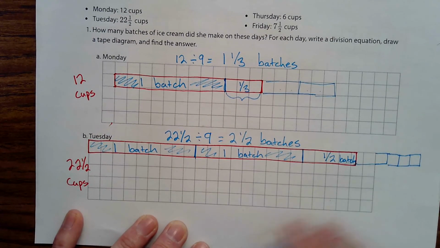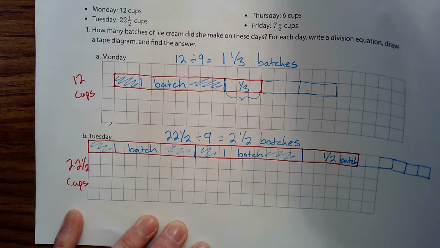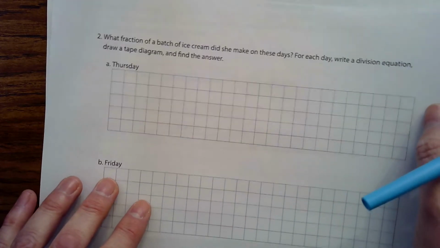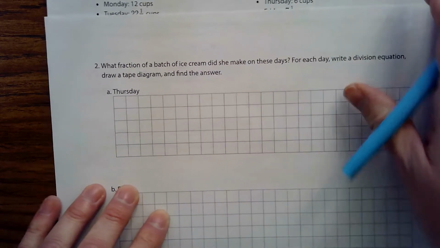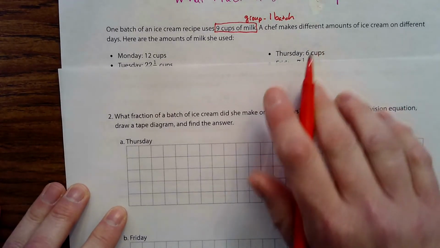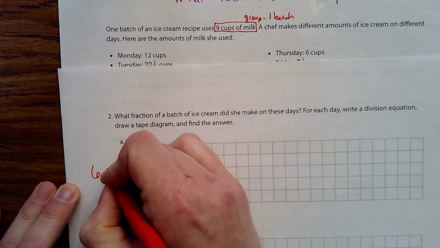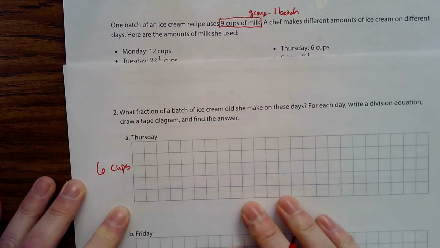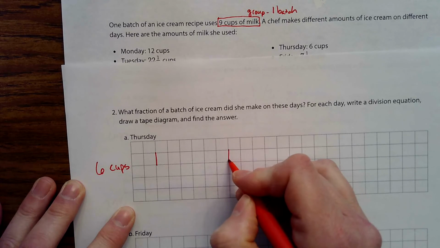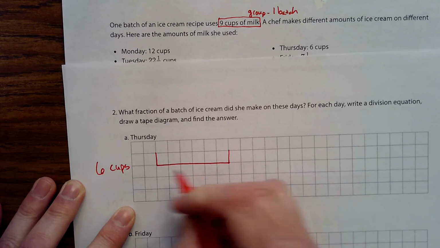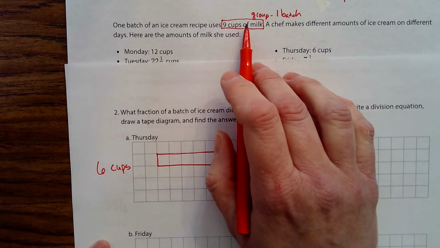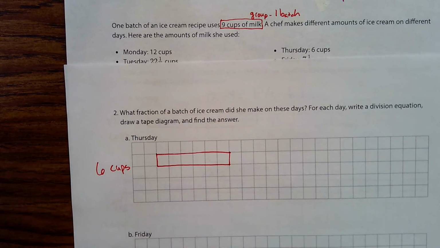Okay, so now we need to move on to Thursday. Thursday is 6 cups, so I'm going to put 6 cups over here. 1, 2, 3, 4, 5, 6. And I need to see how many batches of 9 cups fit in 6 cups.